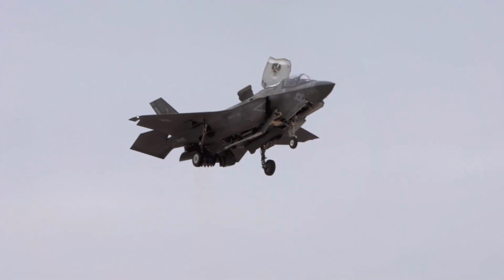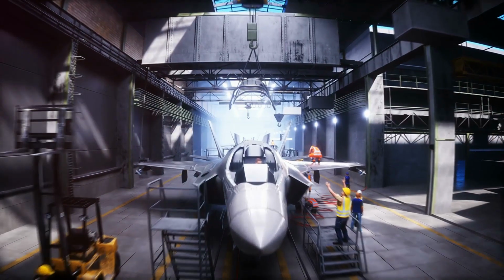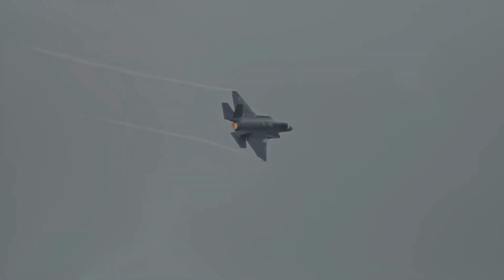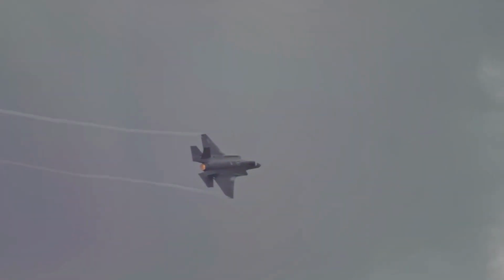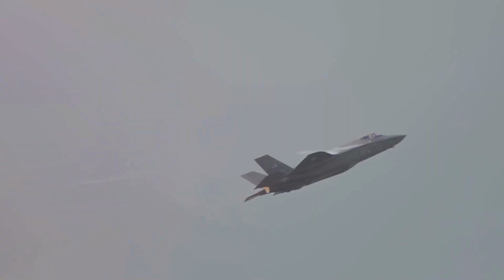The F-35 Lightning II, a fifth-generation fighter, stealthy, supersonic, and incredibly versatile. This aircraft is a marvel of modern engineering. Designed for air superiority, the F-35 boasts advanced stealth capabilities. It evades radar detection, making it a formidable force in the sky.